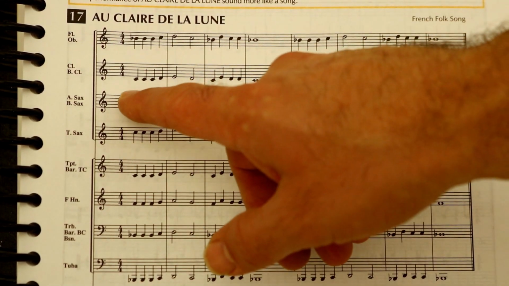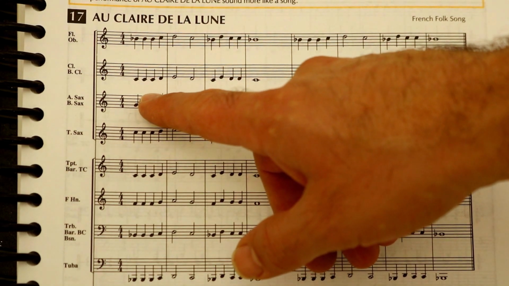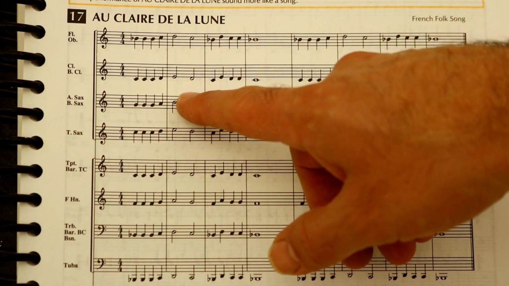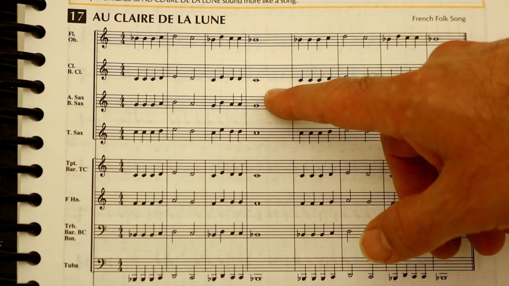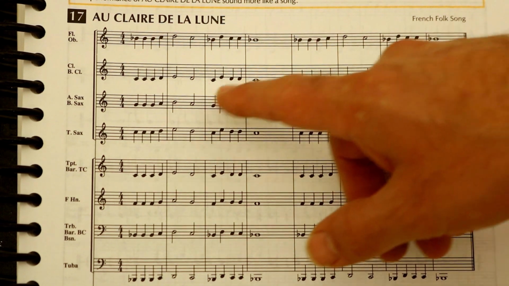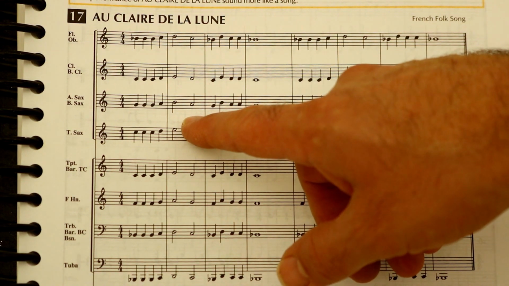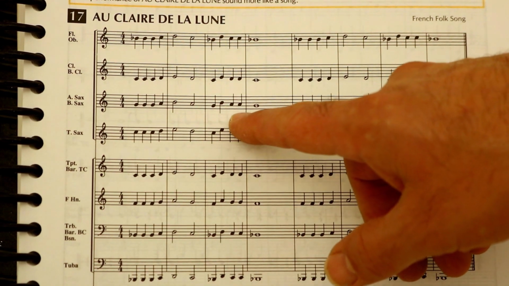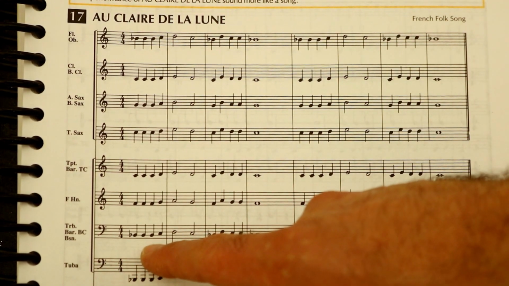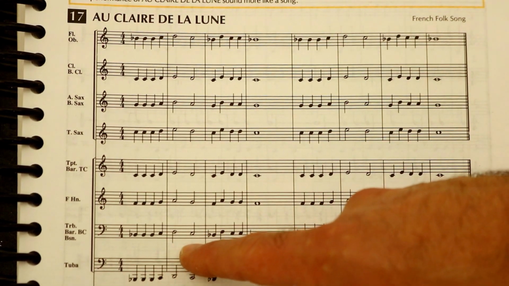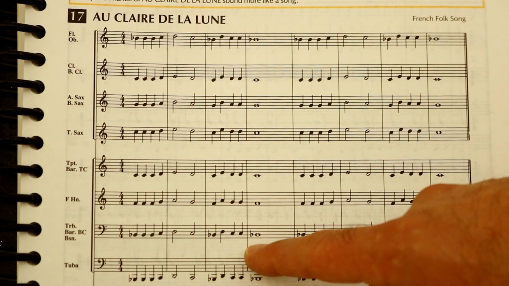To get the same sounds, clarinets and trumpets have to call it C. C, C, C, D, E, D, C, E, D, D, C. Saxophones, G, G, G, A, B, A, G, B, A, A, G. Low brass, B flat, B flat, B flat, C, D, C, B flat, D, C, C, B flat.